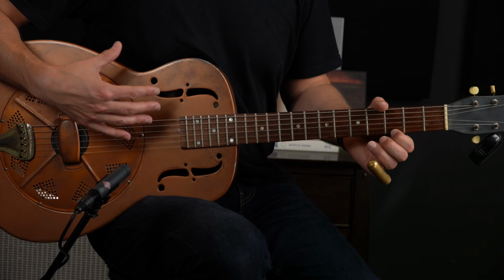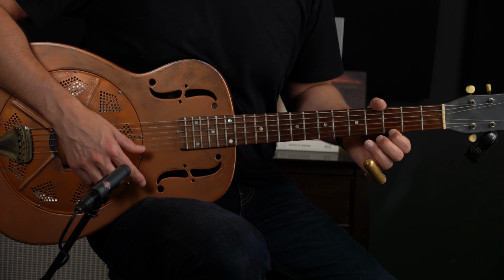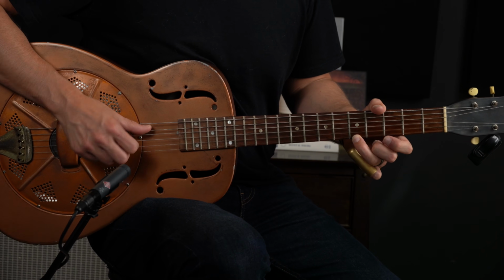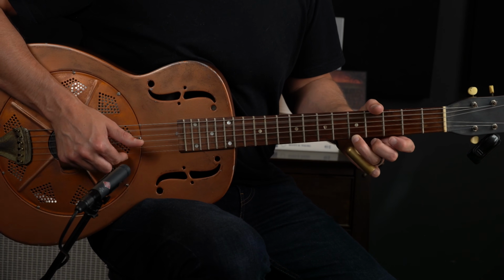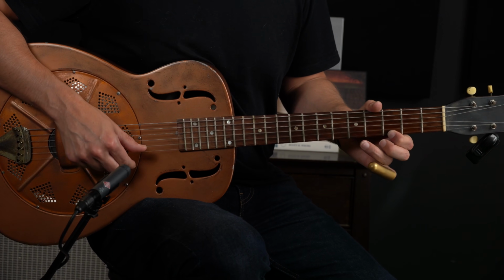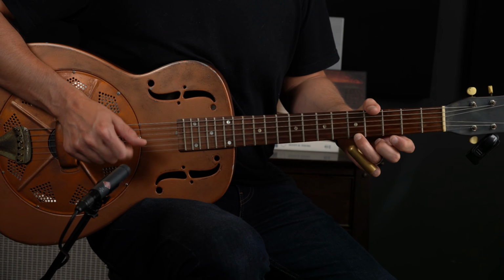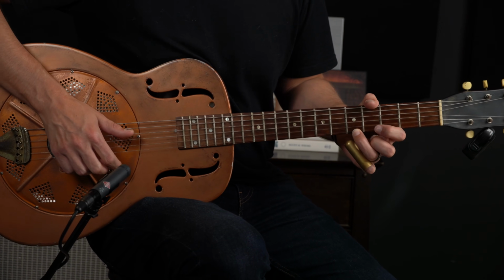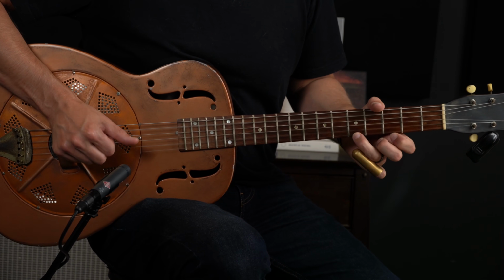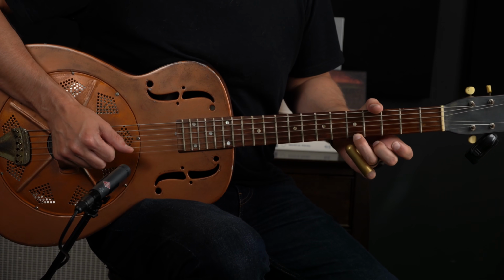For the second measure, we just answer that really with some strumming. 5th string to start us off again, and then from G on the 1st string, down to F, back to G, and then brush up. So together, these two sound like this. That's the core of the riff, but once you get it down, don't be afraid to change things up.